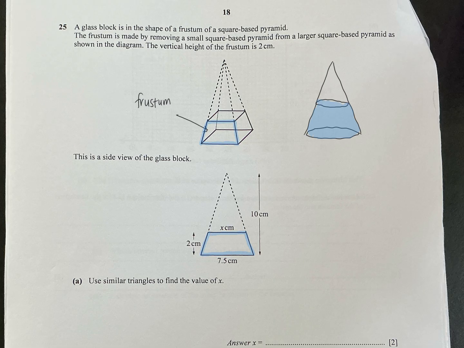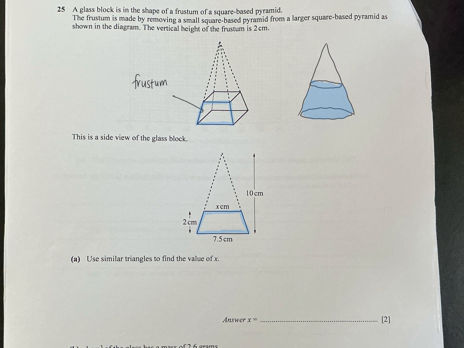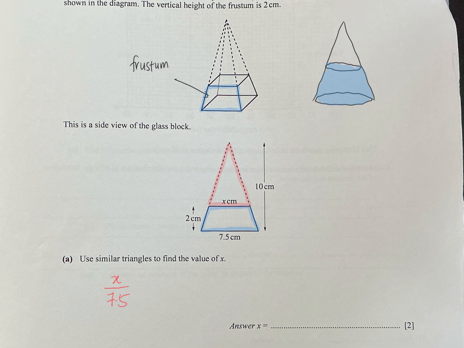So they say, can you use similar triangles to find x? We compare the small triangle with the big one. The small triangle base x, you compare with the big triangle base 7.5. And then the small triangle height, which is 8, you compare with the big triangle height, which is 10. To solve for x, just cross multiply with your 7.5, and then you will get the length to be 6.